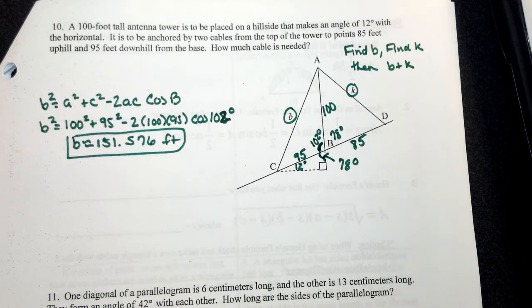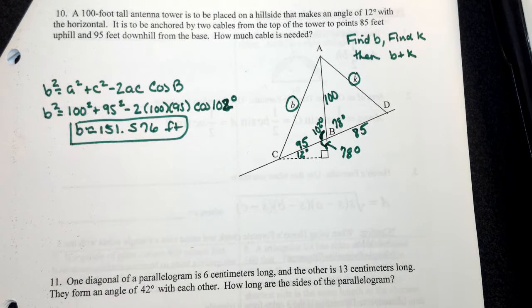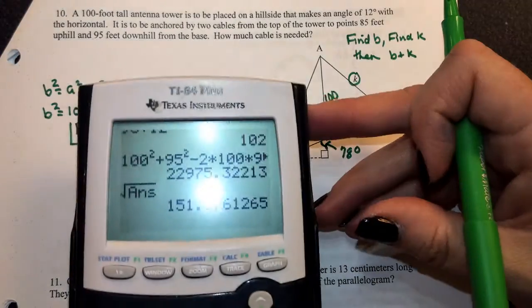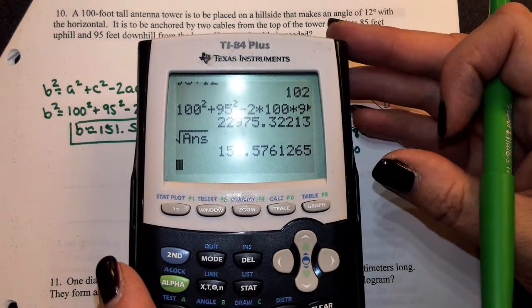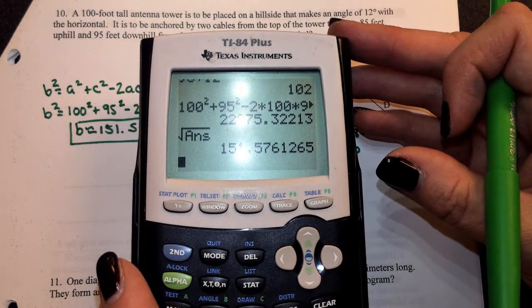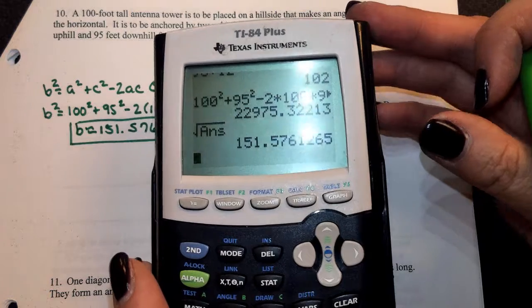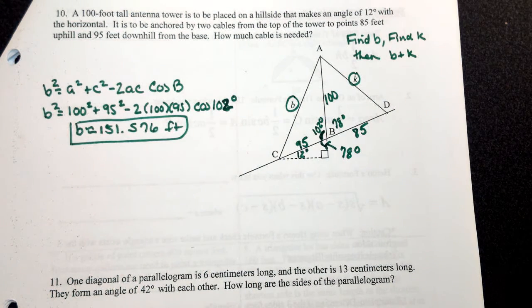And hopefully we came up with 151.576 for side B. Okay? Any questions? Again, this is what the calculator setup looks like. Again, don't forget to take the square root of that answer. Okay? Any questions on that?